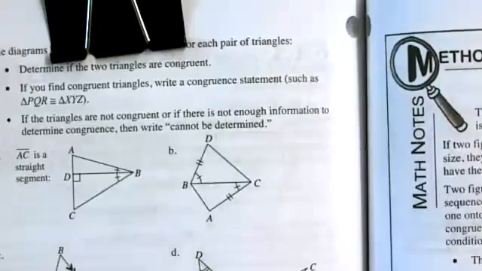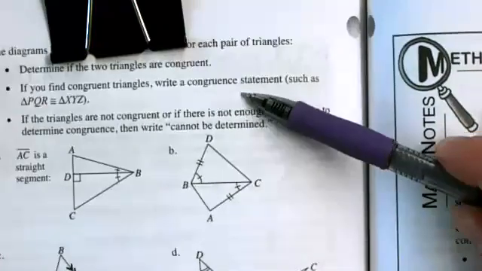You don't have to actually do a flowchart proof for these. These are going to get a little bit more complex than the ones that we did because the triangles are often joined together, and we're going to be using some other of our relationships from semester 1. But I do want you to write a congruence statement.